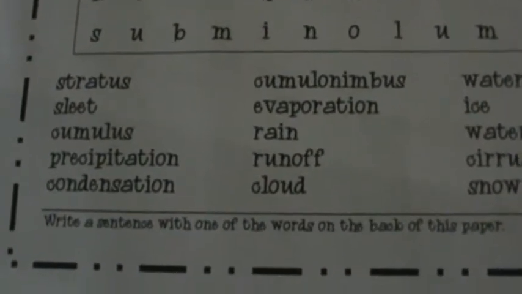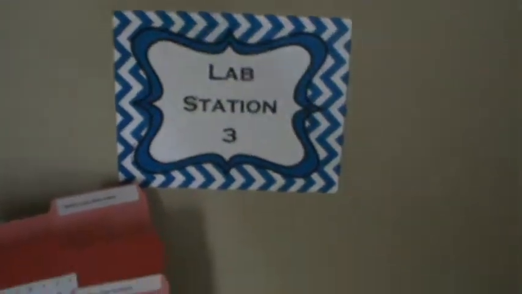At the bottom of the water cycle word search, there's also another little activity for the student. They can write a sentence with one of the words on the back of this paper. I also like the water cycle crossword puzzle because it also provides a word bank for the students. So that concludes Lab Station 3.